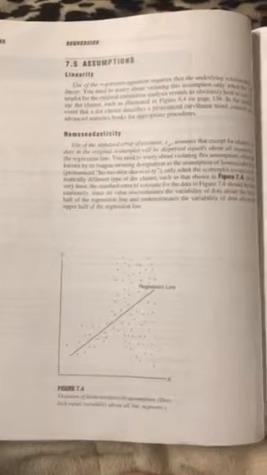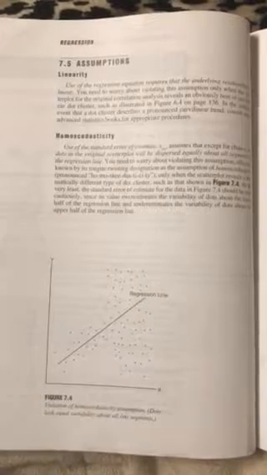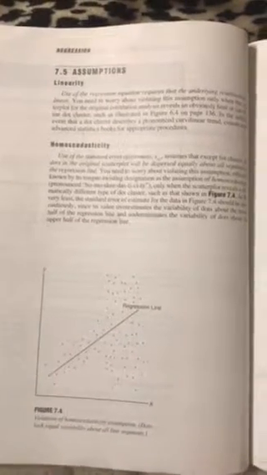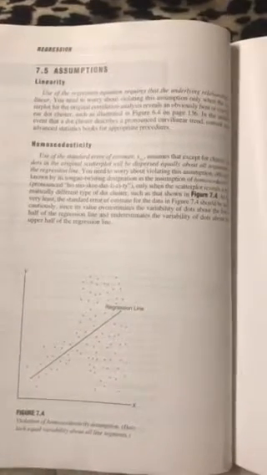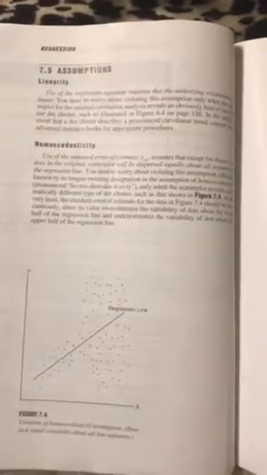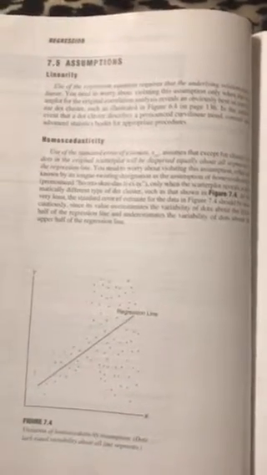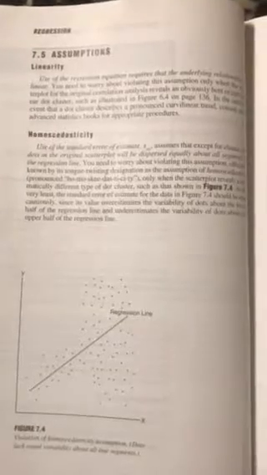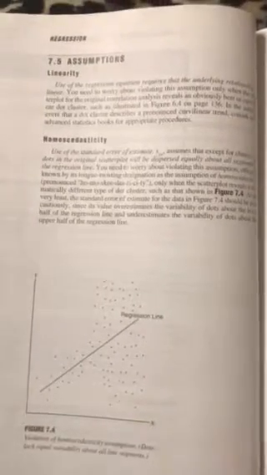Alright, so this week I have section 3 of chapter 7, which is pages 166 to 170. This section starts off talking about assumptions and linearity. In this we learn that the use of the regression equation requires that the underlying relationship is linear, or else it won't make sense.